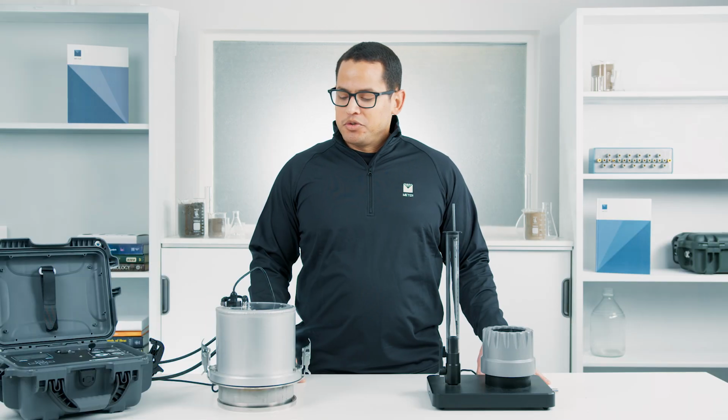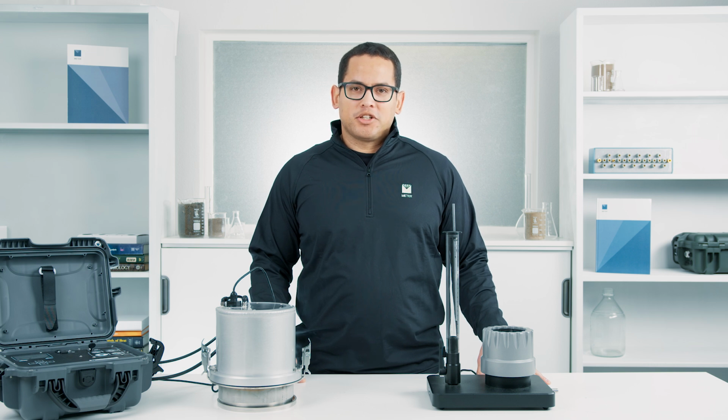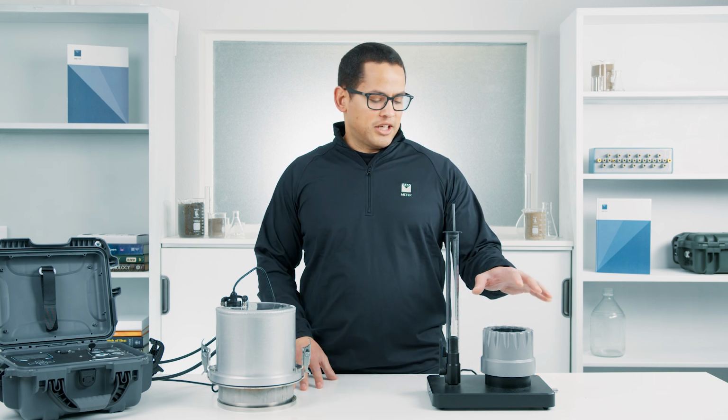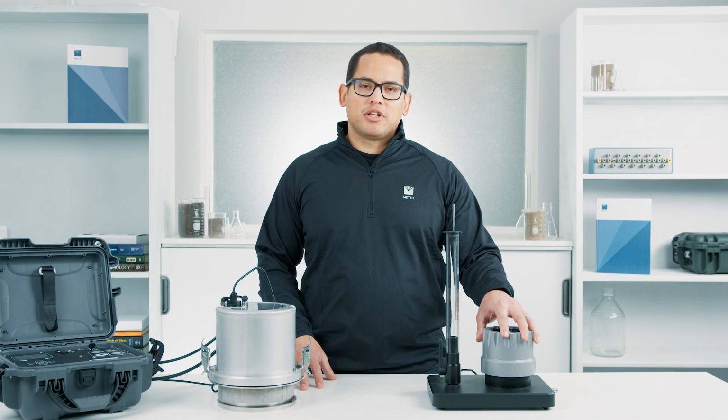I'm the Director of Scientific Outreach here at Meter Group, and today we're going to talk about the SATURO versus the KSAT and focus in on these two different methods. So here we have our two instruments for measuring saturated hydraulic conductivity. We have the SATURO for making those measurements in the field, and then we have the KSAT, which is our device for making the measurements in the lab.